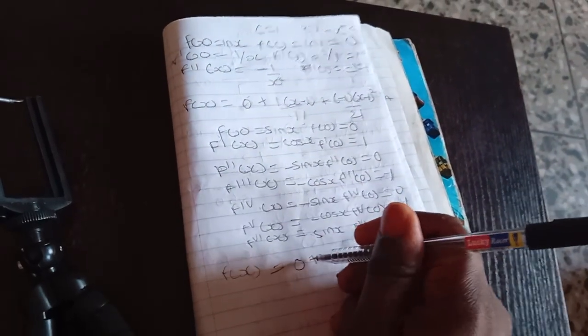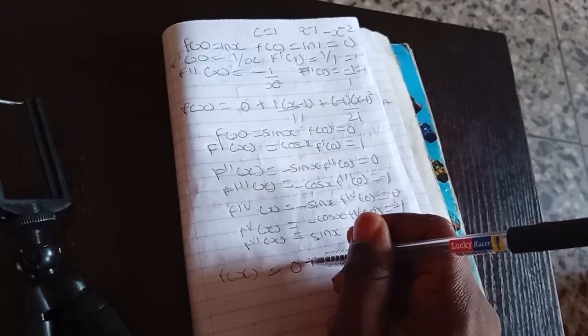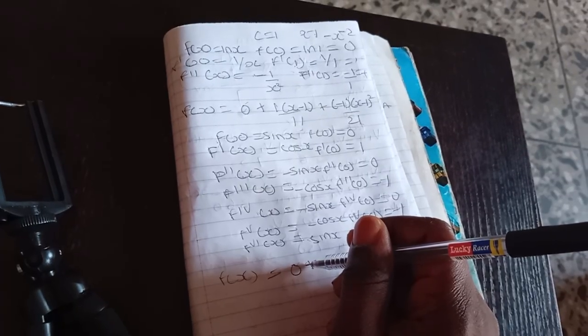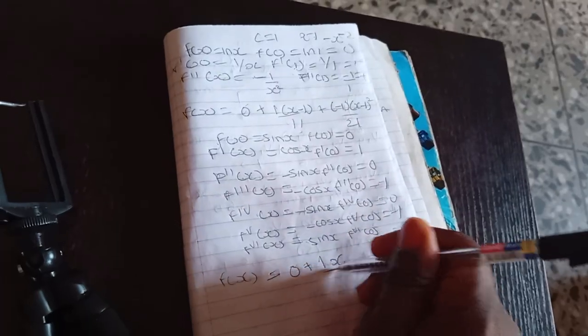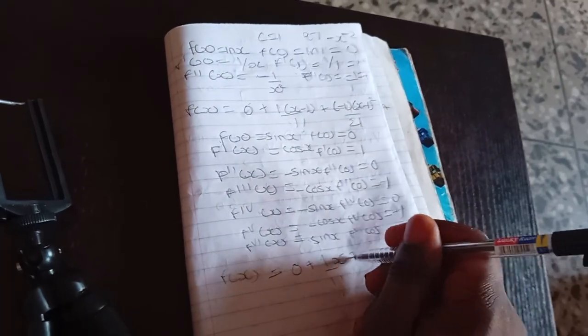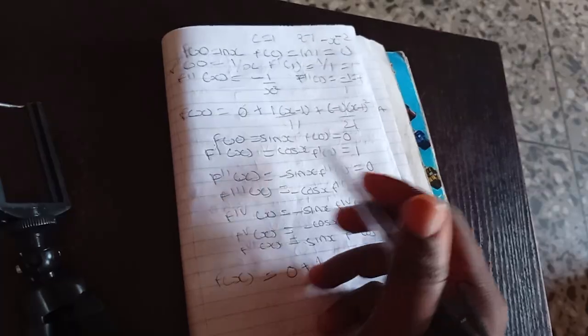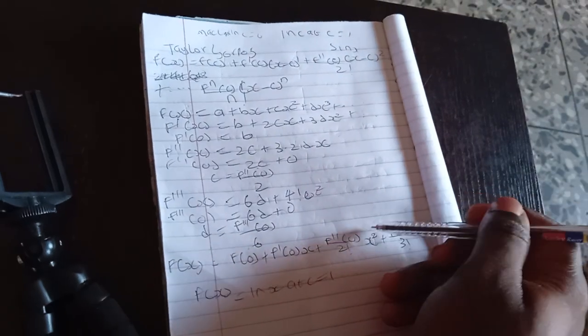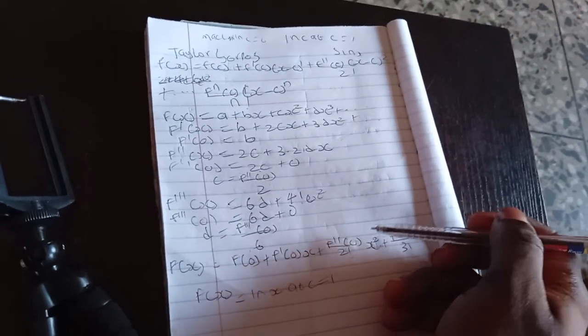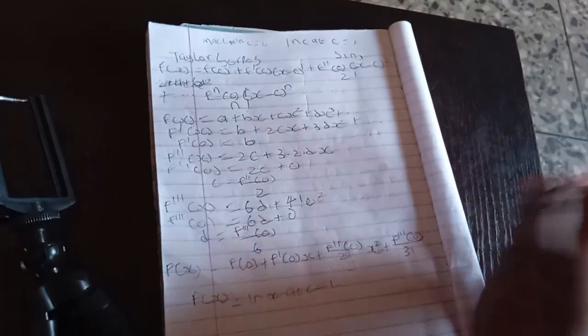So you know the formula is f of 0 plus f prime of 0 x. What is f prime of 0? 1. That is 1x all over 1 factorial plus f prime prime of 0, which is still 0. So that one will give me 0. So 0 times x squared is still 0, even if you divide it by 2 factorial.